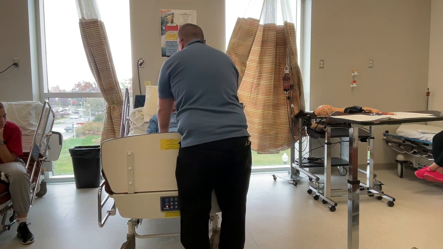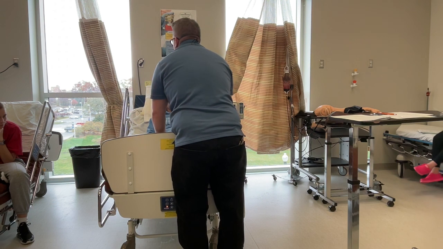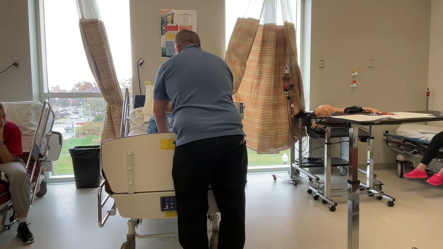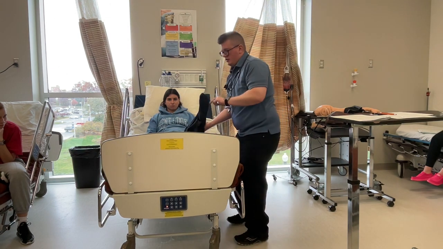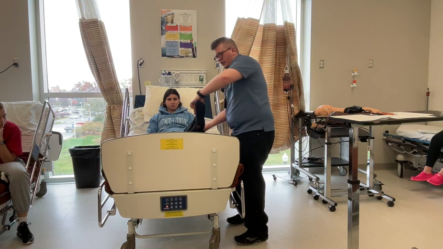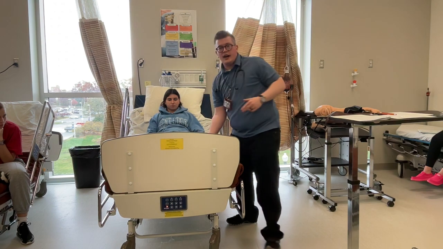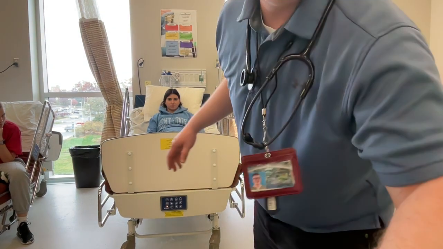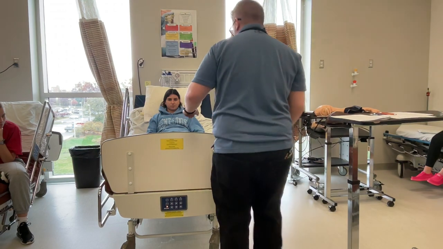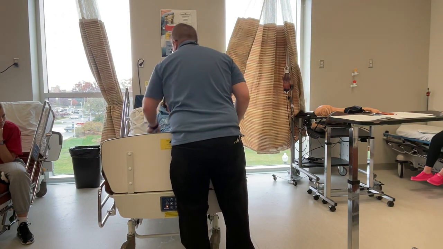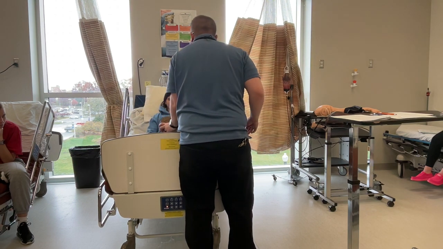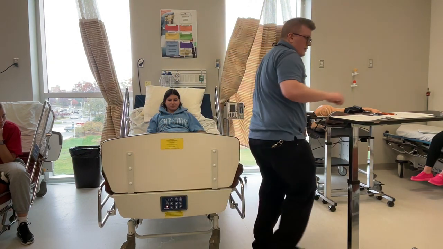And we're gonna assess dorsalis pedis and posterior tibial. So just for the purposes of this video, dorsalis pedis is on the top of the foot, posterior tibial behind the tibia. Okay. And again, they are plus 2, equal, and regular. Perfect. There we go.